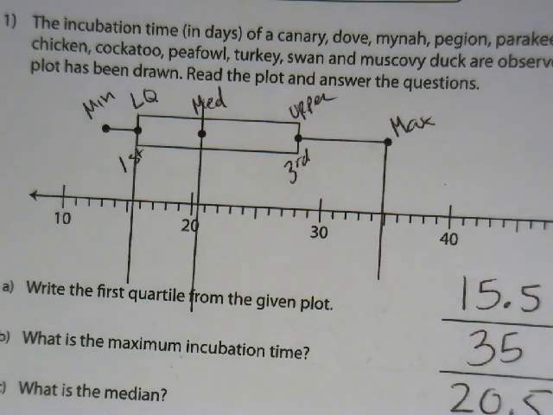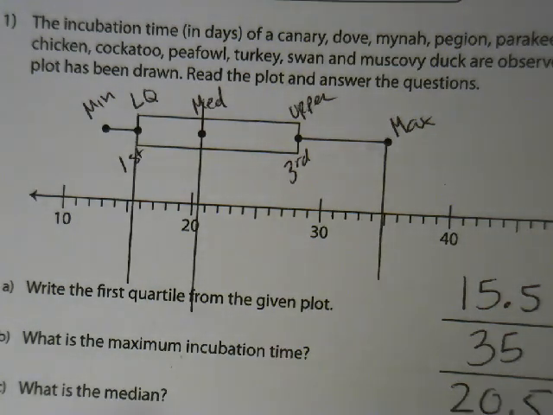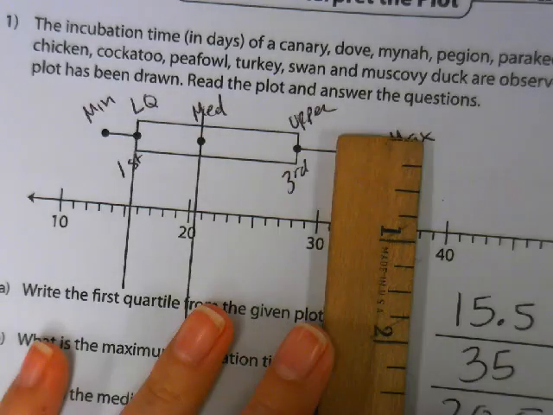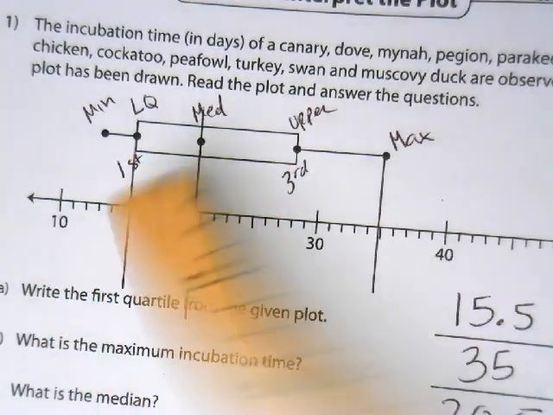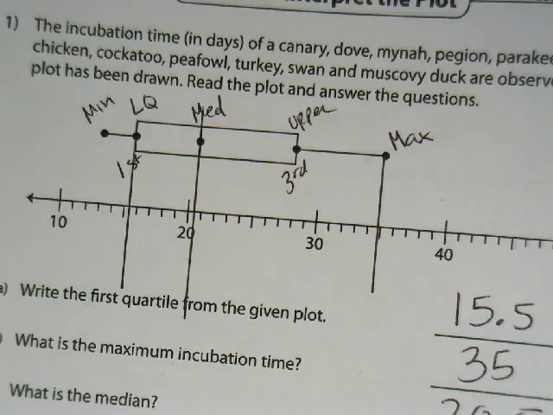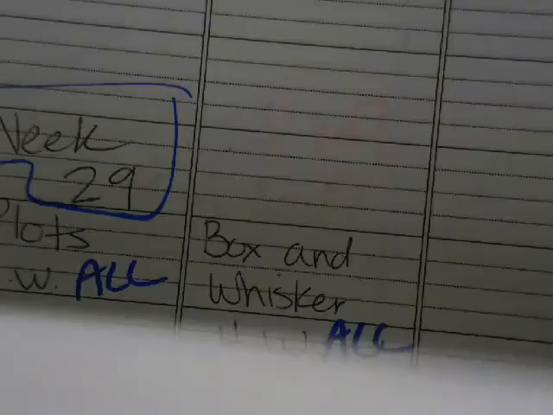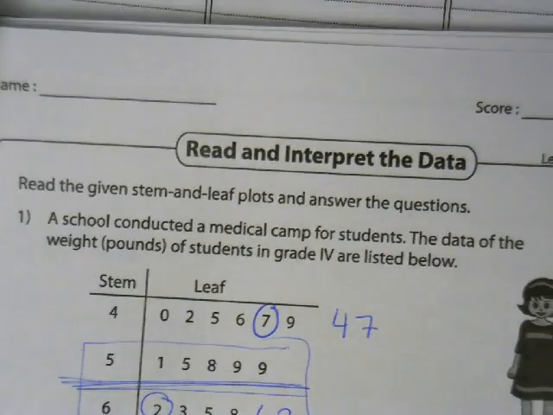Third quartile. I agree. All right. Median? What's the median? 40. Least number? 34. And third quartile? 45. Like it. All right. Moving right along.